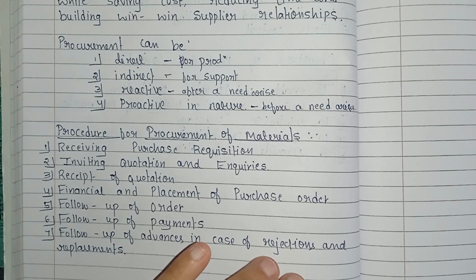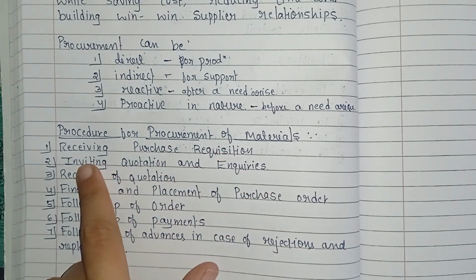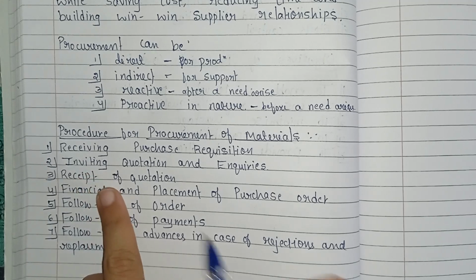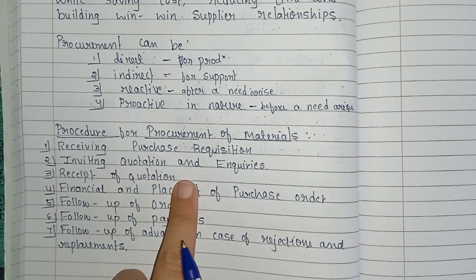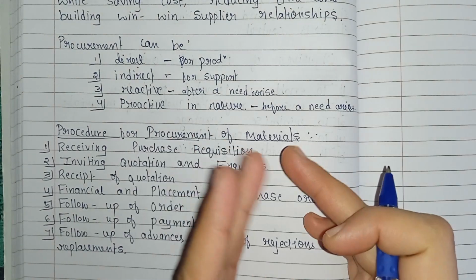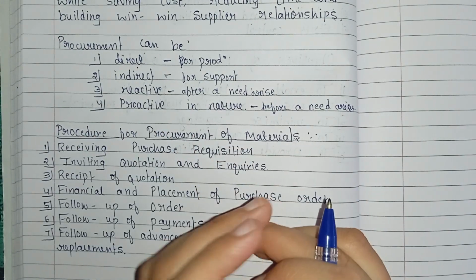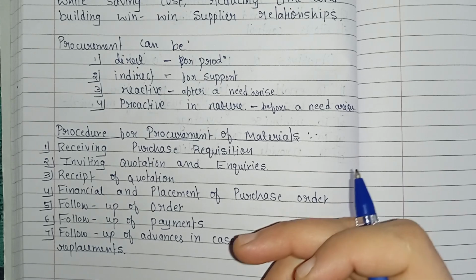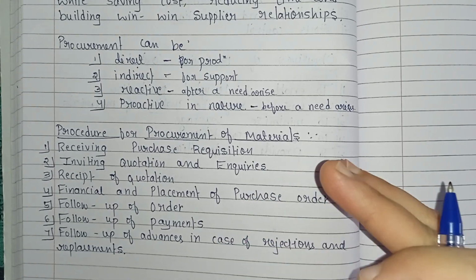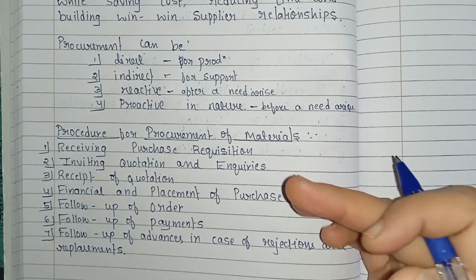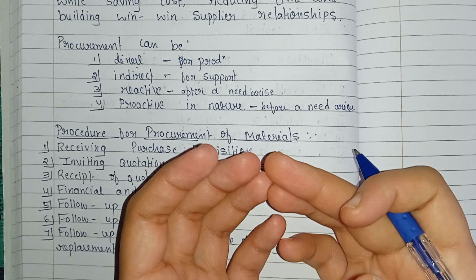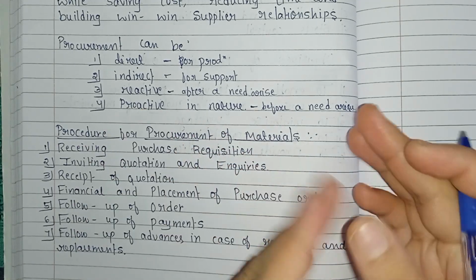So what is the first step involved in procurement of materials? That is receiving purchase requisition. And second one is inviting quotation and enquiries. Inviting quotations and enquiries. It means what? On the receipt of the approved purchase requisition, the purchase department shall invite the price quotations from the approved suppliers. Clear? So where the potential suppliers are asked to provide their offers for supplying the required goods or services.